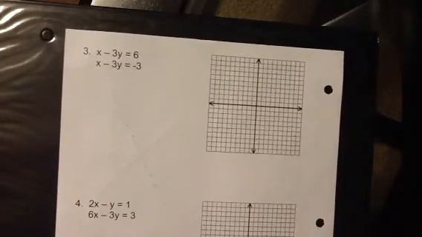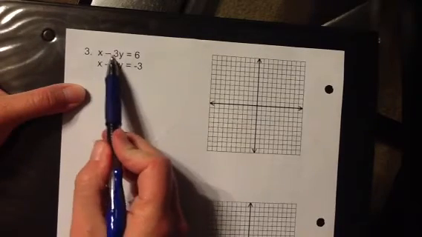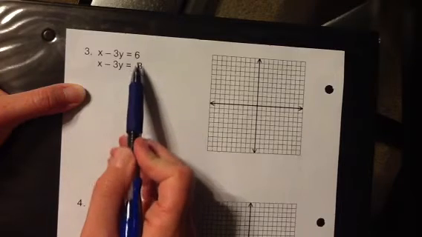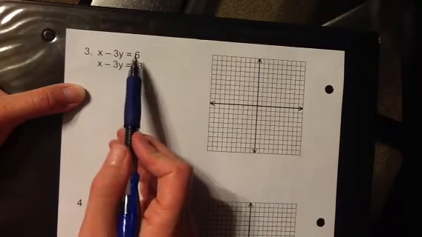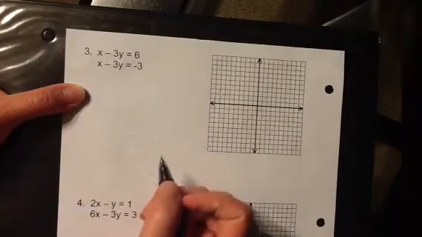So on the back side, again, we want to notice something right away. x minus 3y, x minus 3y. The only thing that's different are these numbers here. So we want to see what happens when we change these into y equals form and graph.